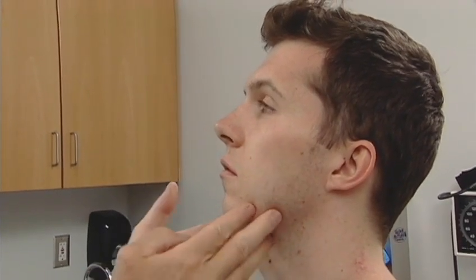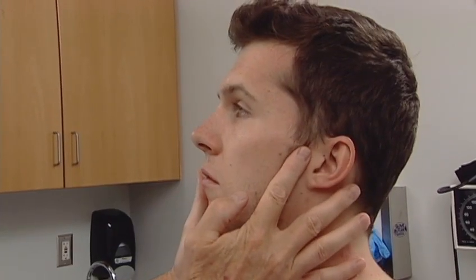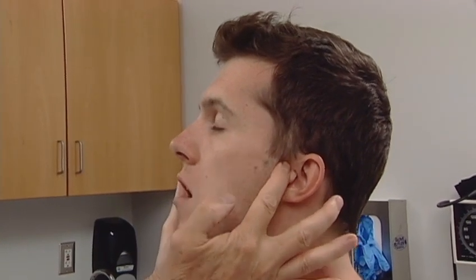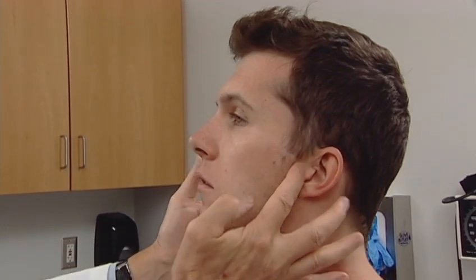Okay. And then lastly, we're going to examine the only major joint in the head, which is the temporomandibular joint, which sits right here anterior to the ear. You can palpate it two ways. One is just to put your fingers over the joint and have the patient open and close their mouth. Okay, and you can feel it quite easily right there.